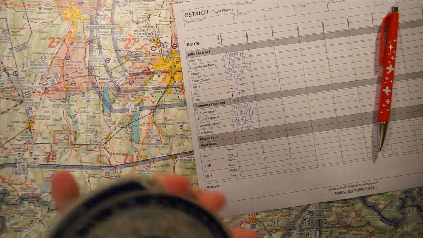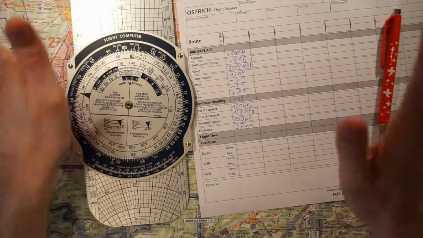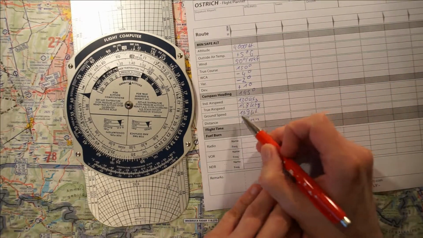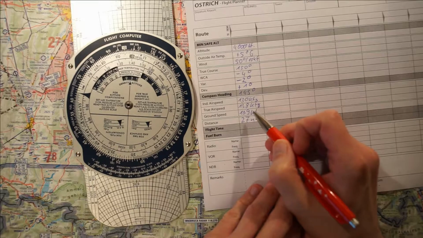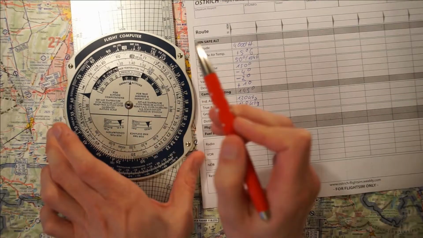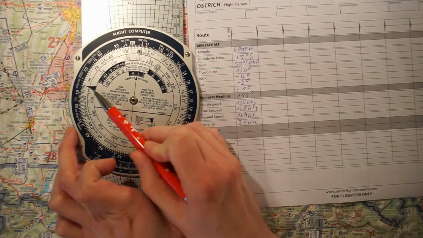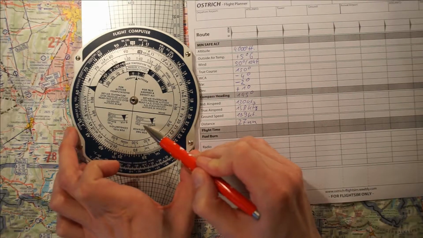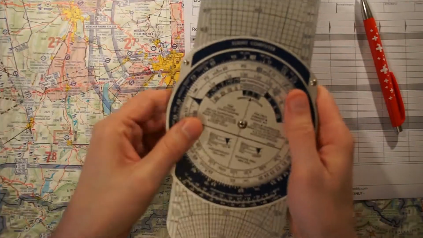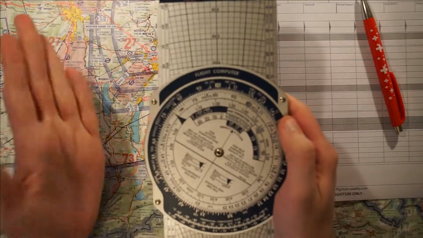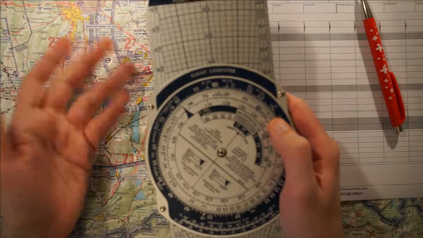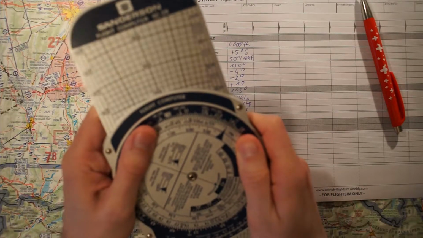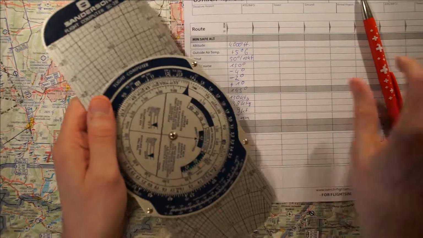Very nice again. And then we can do this calculation. So we know our ground speed is 139 knots. So we set our index on our speed. The description for this is about here. And so we set the speed on 139 knots, or on the scale it's 13.9, which is about here.